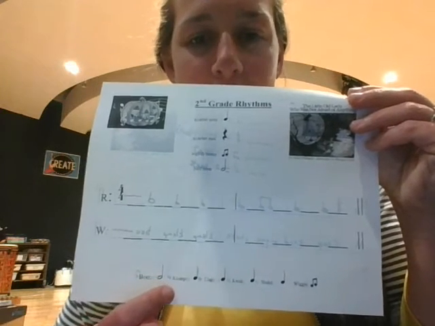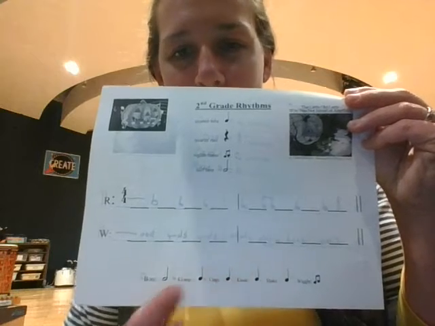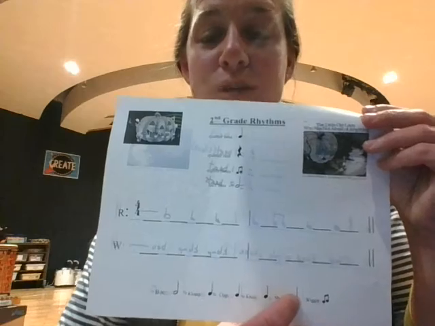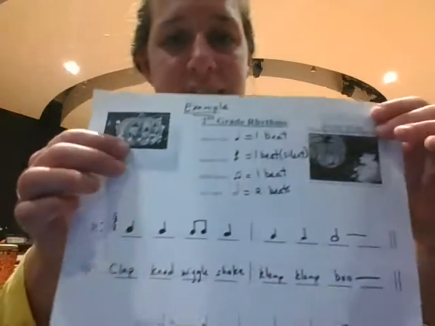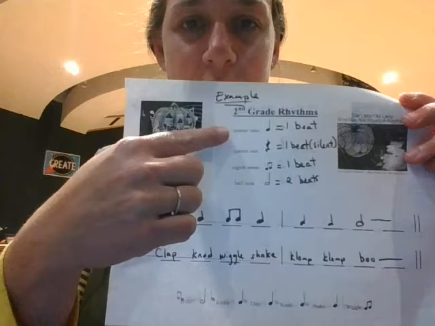You got clump, clap, stomp, all of those things. And then at the end, you have wiggle, which has two sounds, which is why we're using the eighth note, okay? And on the back here, I gave an example.